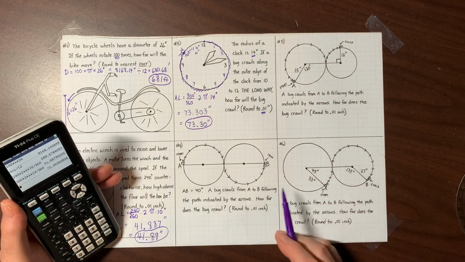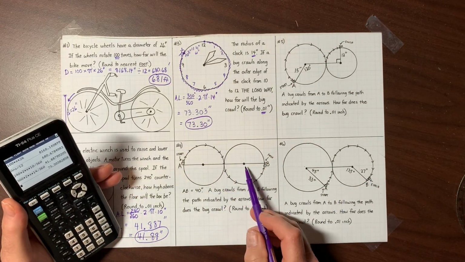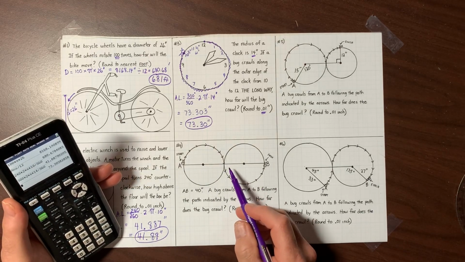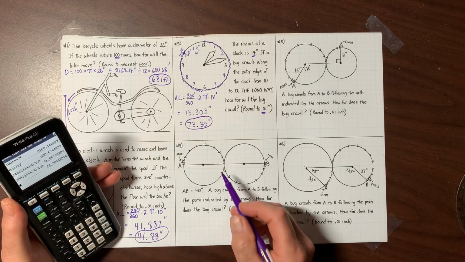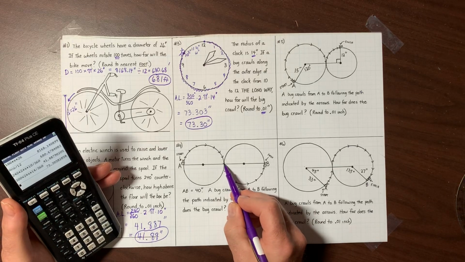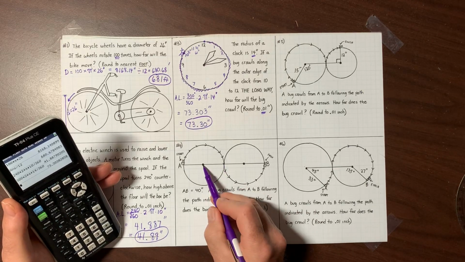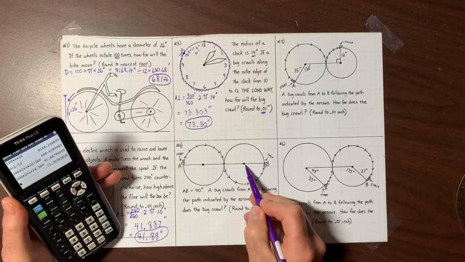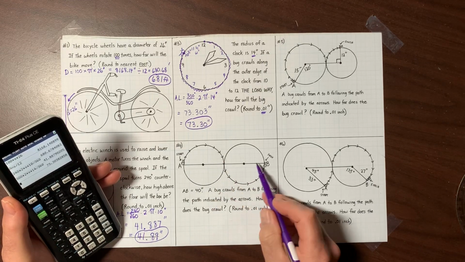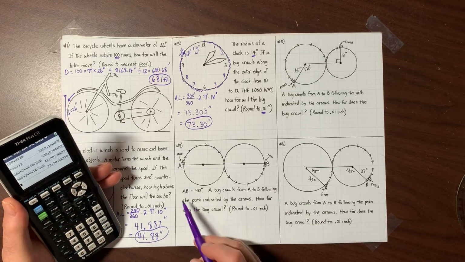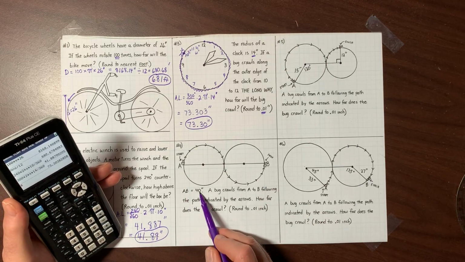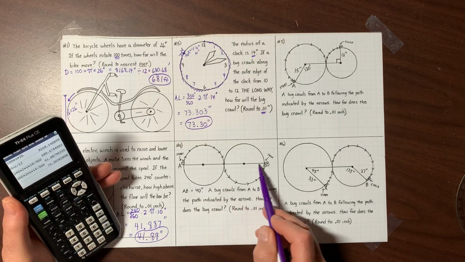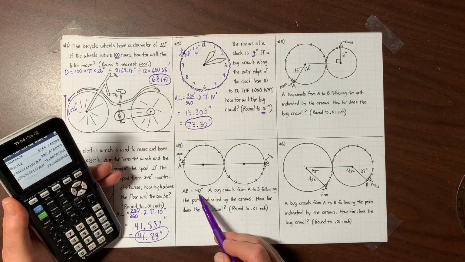Problem number 4, we have two circles side by side. The two circles are actually what we would say tangent to each other, which just means they're touching in this one point right there. Now this is the center of this circle on the left, and this is the center of the circle on the right. And we're told that from A to B is 40 inches. So from A all the way across to B is 40 inches.